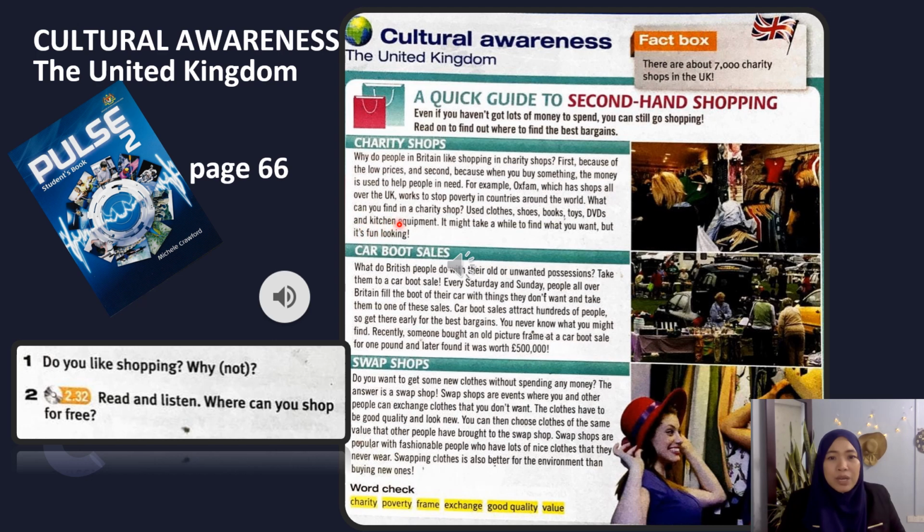What can you find in a charity shop? Used clothes, shoes, books, toys, DVDs, and kitchen equipment. You can find a lot of different kinds of things that you use in your everyday life. So it's really fun to go there. You will see a lot of different items.